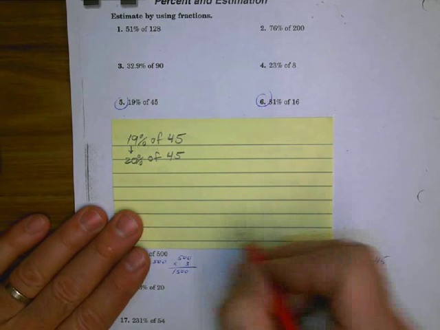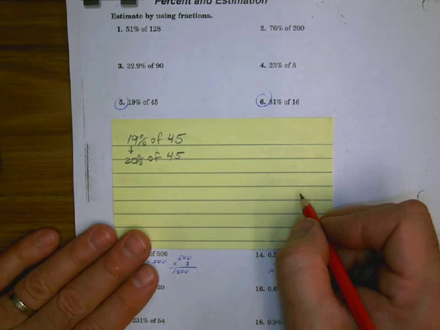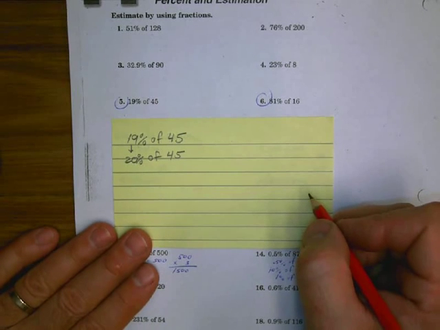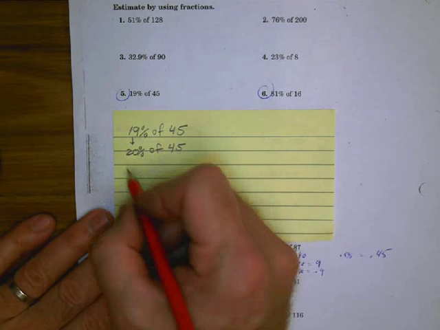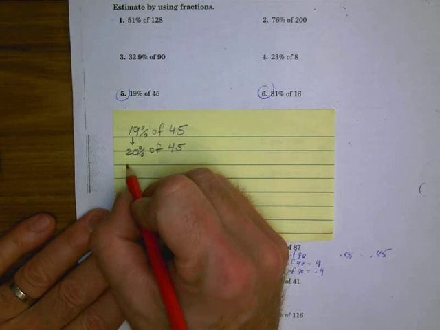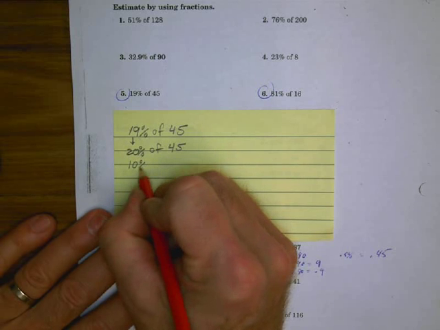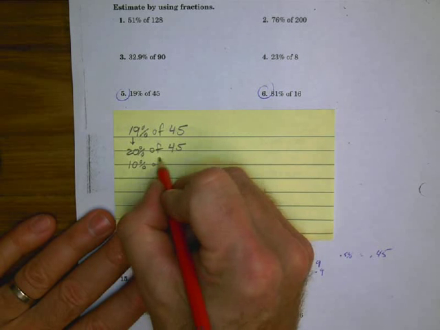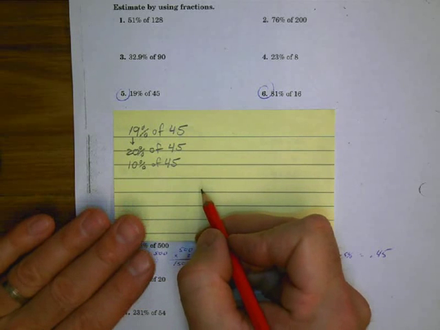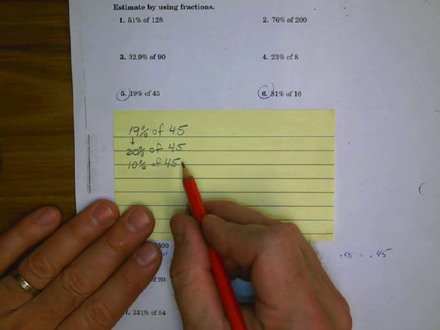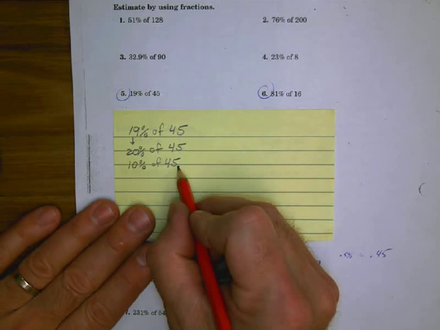One strategy to figure out percent is to figure out what 10% is, which is a nice round number. Writing this down, 10% of 45. Does anyone know what that would be or how we would do it? Remember what the decimal, that little thing that you do, Dominique? You have to go over one. That's right.